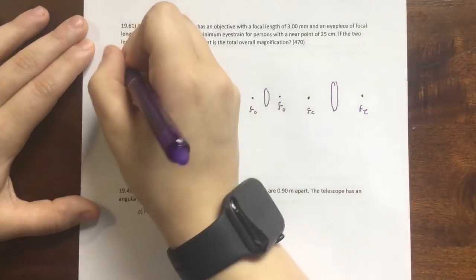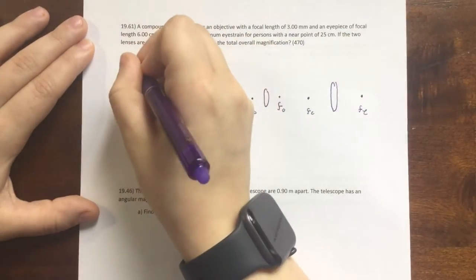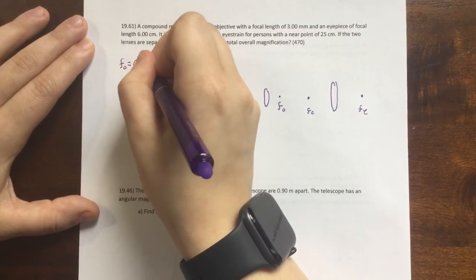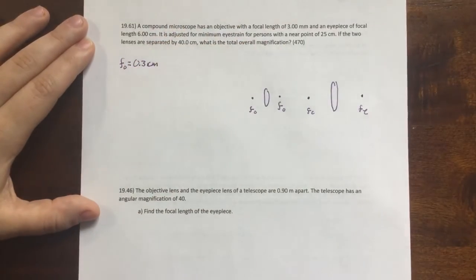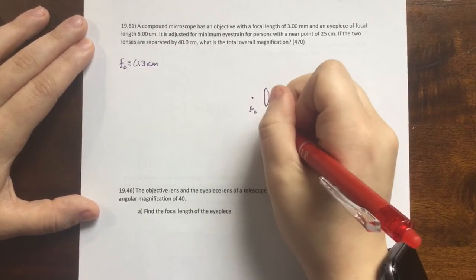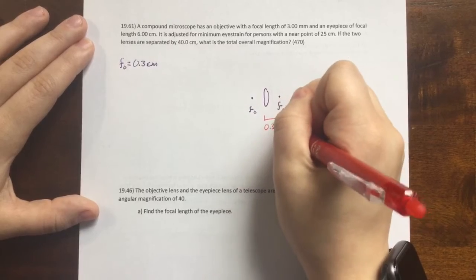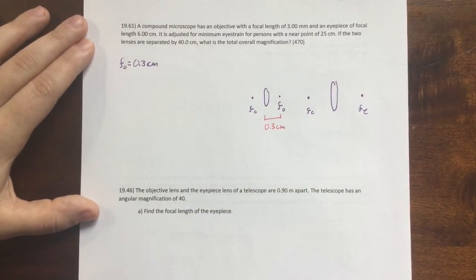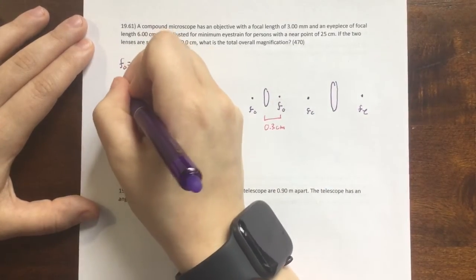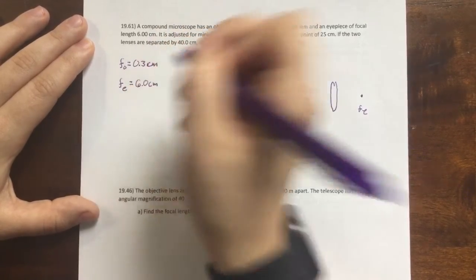We have that the focal length of the objective is 0.3 centimeters. And we have that the focal length of the eyepiece is equal to 6 centimeters.